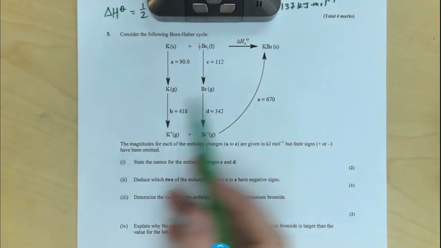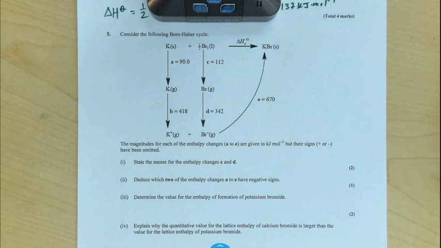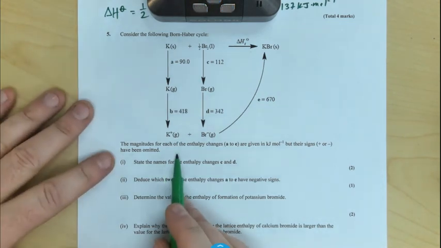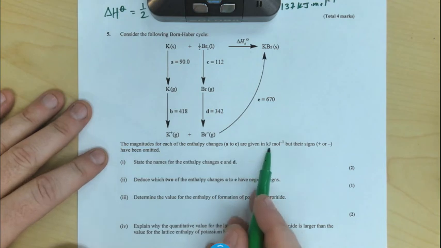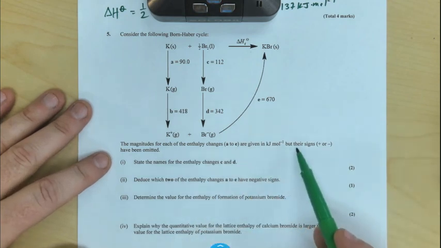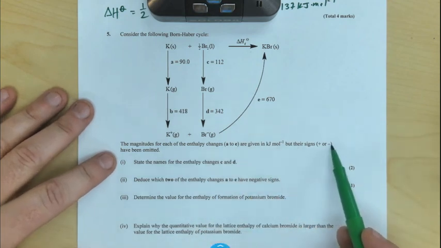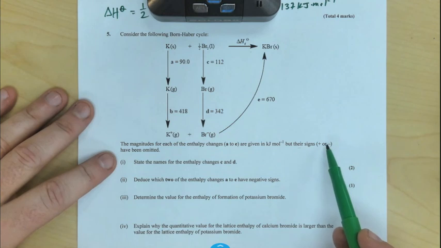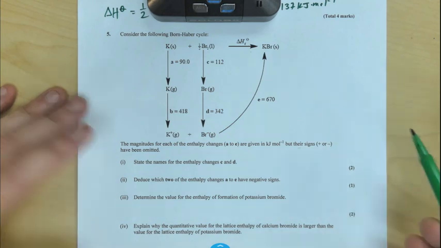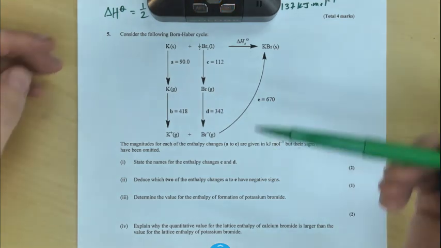All right, here we have a Born-Haber cycle. You may recognize this from Lab 5.3. It says the magnitude for each enthalpy change, A to E, are given in kilojoules per mole, but their signs, plus or minus, have been omitted. This is because you have to have an understanding of how the cycle works. Let's just go ahead and look at the cycle.